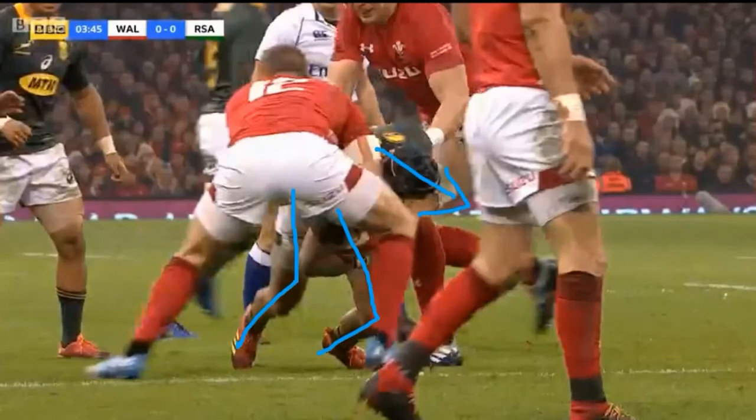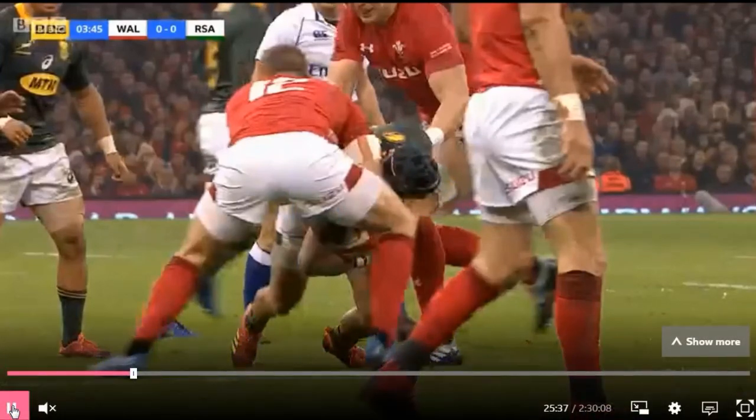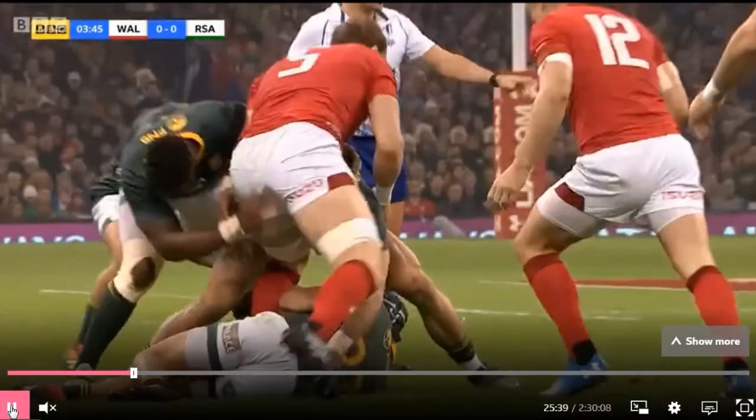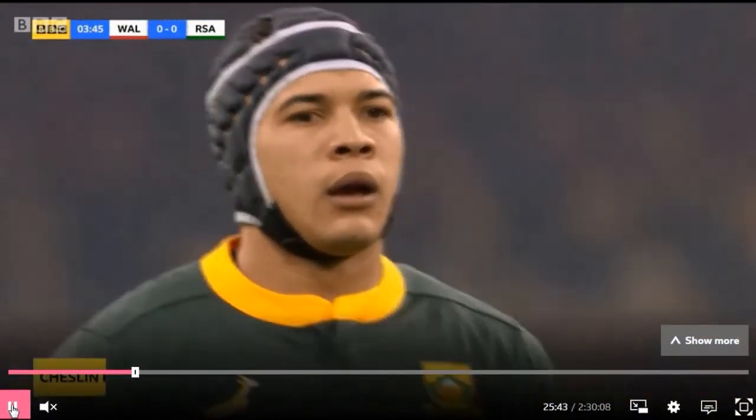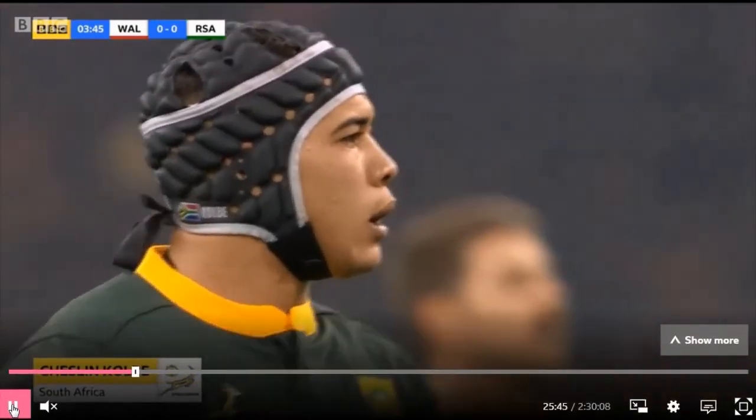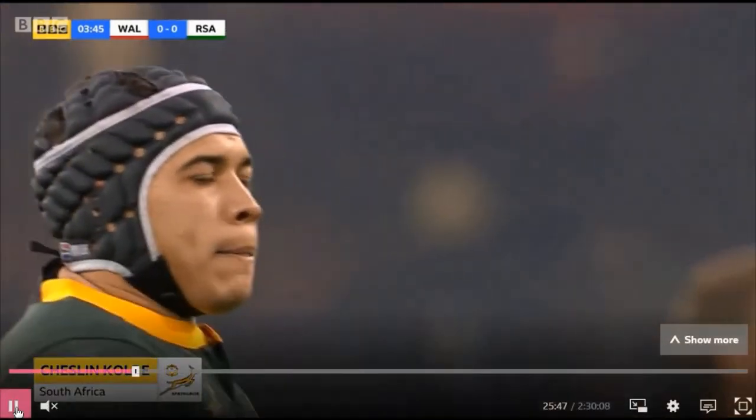As a small man, it means he's able to generate some power and keep control, buying time for support runners and be able to look after that ball, work on the ground, get it away. So another brilliant bit of evasion skill on show. Highly recommend checking out a few of his other videos, but great play from the South African winger.